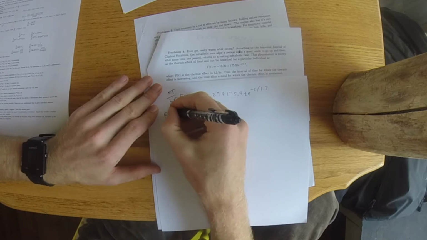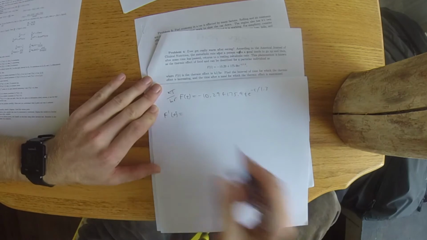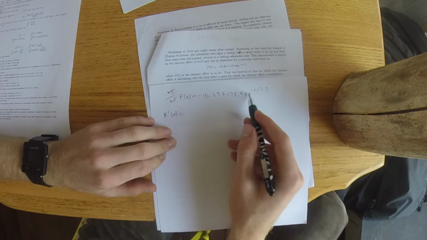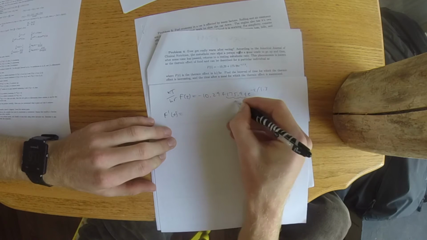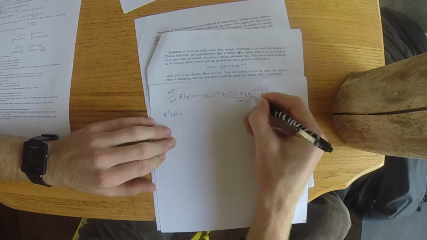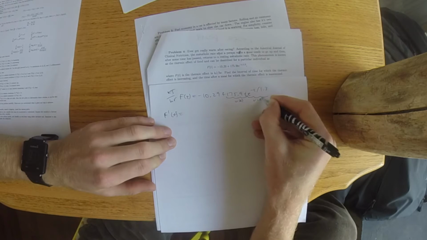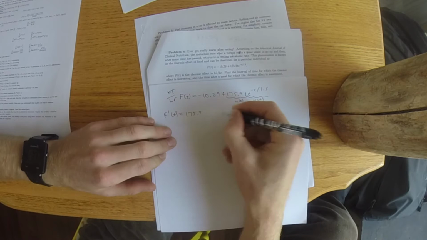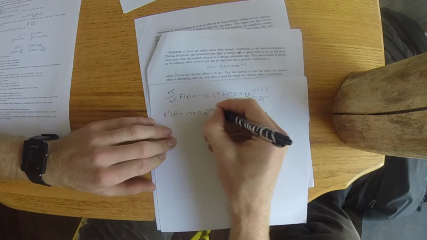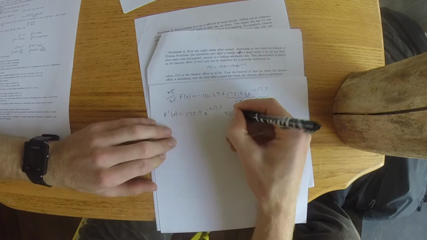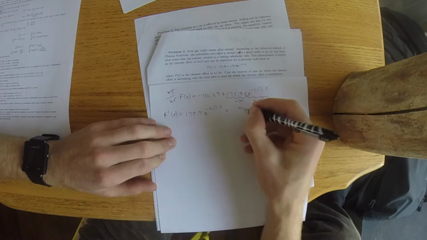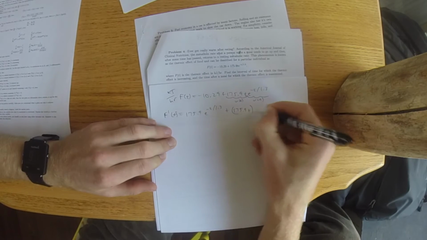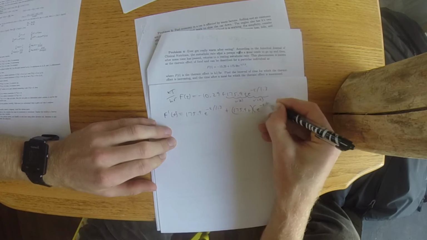And to find the critical points, we're going to take f prime of t and set it equal to 0, right? So derivative, the constant goes away. Here I see two terms. This is my u of t, and I'm going to use the product rule, and this is my v of t. So you're going to have the derivative of the first, which is 175.9, times the second, which is e to the minus t over 1.3, plus the first one, 175.9t, times the derivative of the second, which is e to the minus t over 1.3.